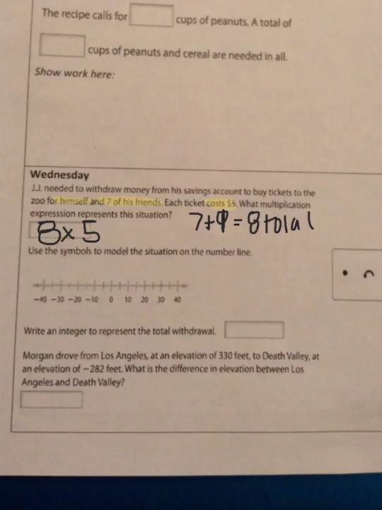Okay, so for this, over here on the side, you see a point and a little curving arrow. So to model this on a number line, let's go ahead and start at 0.